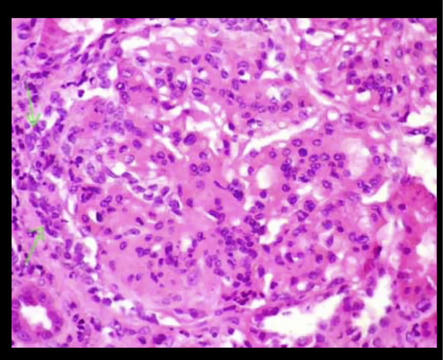This is an H&E picture of a patient with membranoproliferative pattern of injury. And this is characterized by a lobular appearance to the glomerular tuft with thickening of glomerular capillary loops due to subendothelial deposits. The green arrows on the left-hand side of the picture show the presence of a proliferation of parietal epithelial cells producing a very small crescent. As you can see, this glomerular tuft is markedly hypercellular, and many of the capillary lumens are obliterated with this increase in cellularity.